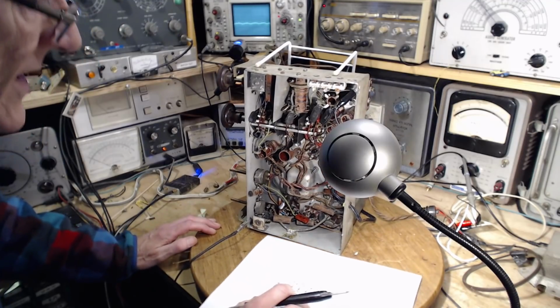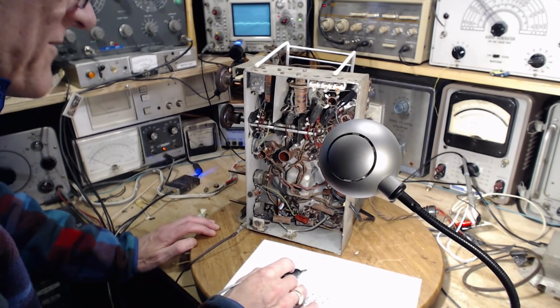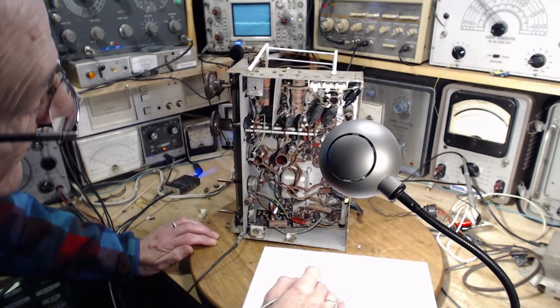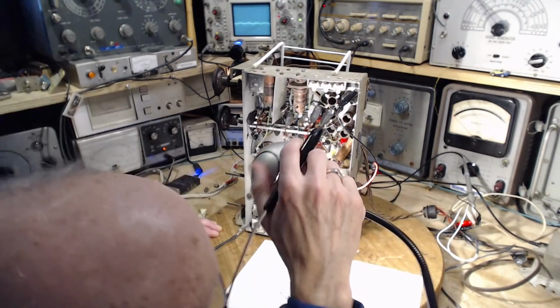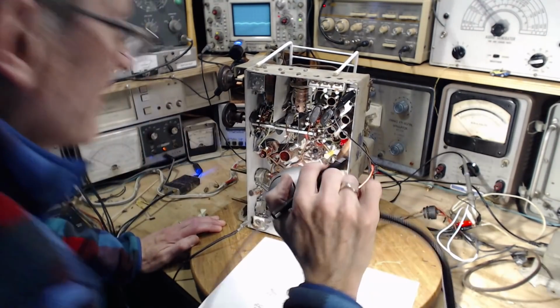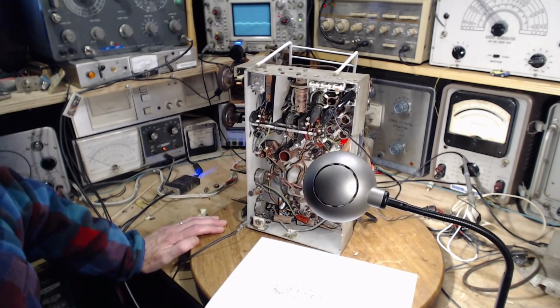Didn't get anything. Let's try that again. Pin 6. Let's count it the other way. Just cannot get a positive view of the key.